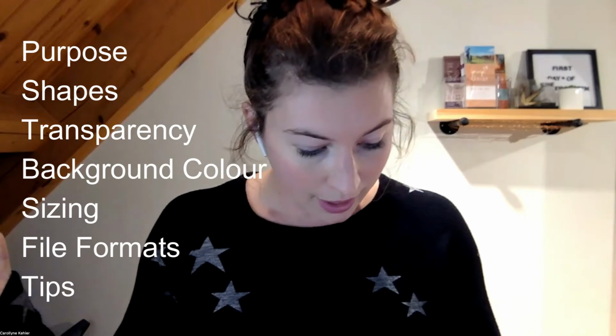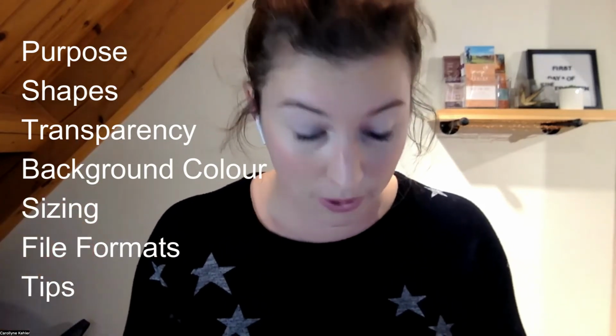We're going to talk about the resolution or the different sizes and file formats. And we're going to talk about just a few tips and tricks about logos. So basically, logos, a big overview. Okay, so let's dive in.